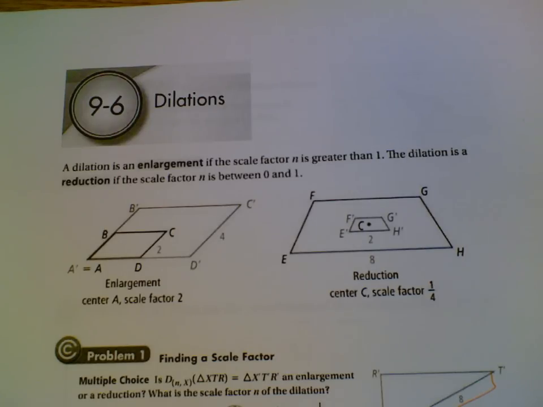Okay, so the last transformation is called a dilation. Like when you go to the eye doctor, they dilate your eyes, which means they either make them bigger or sometimes smaller. So when we're talking about dilations, it can be an enlargement or it can be a reduction.